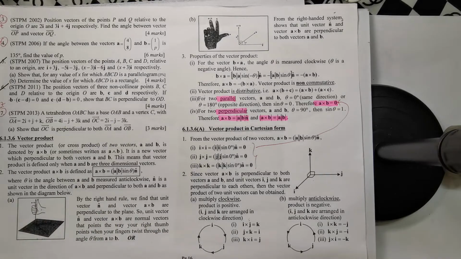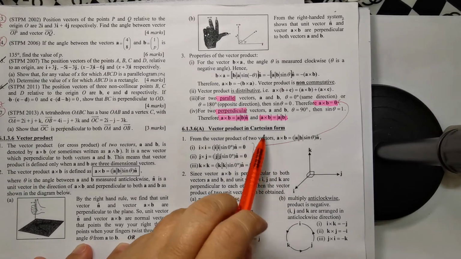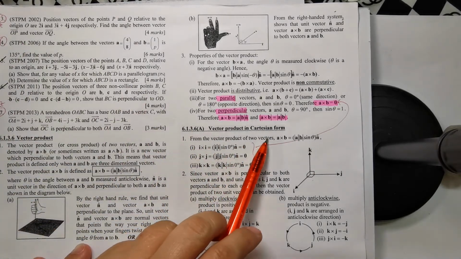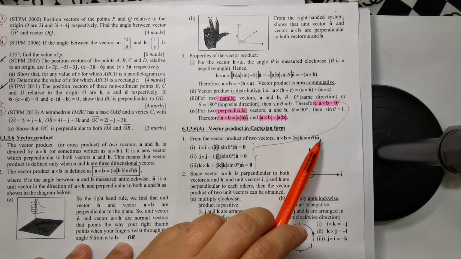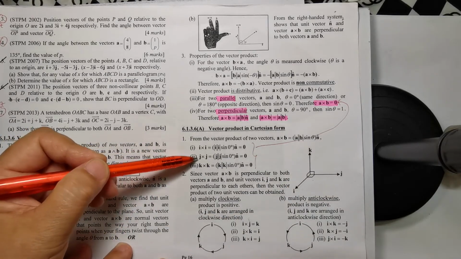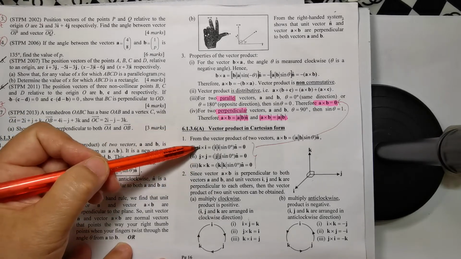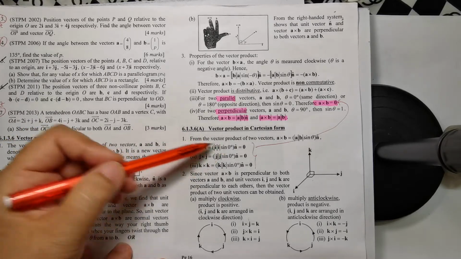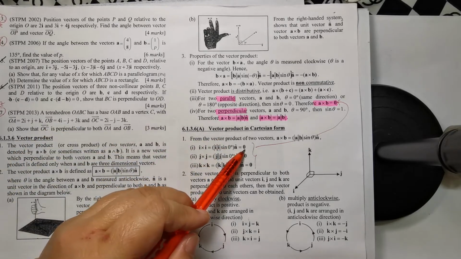Okay, so now we will see how to do calculation of vector product in Cartesian form, meaning in ijk form. So from the vector product of two vectors, this is the formula: A cross B is modulus A modulus B sine theta n hat. We know that i, j, k are the unit vectors in the direction of the x-axis, y-axis, and z-axis. So what happens to i cross i? i cross i is modulus i sine 0, because i and i are parallel and in the same direction. So everything becomes 0.